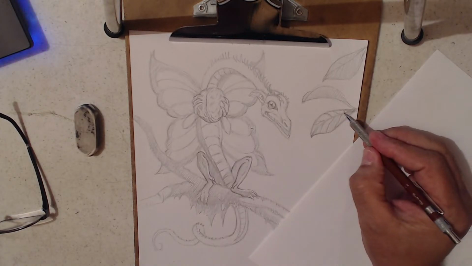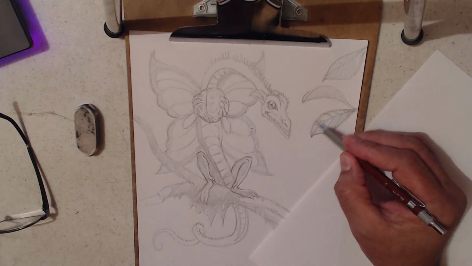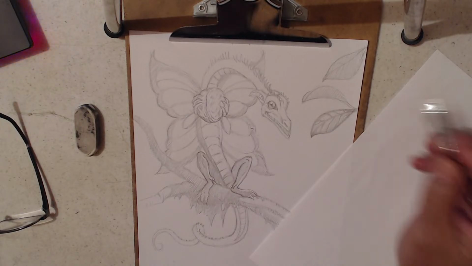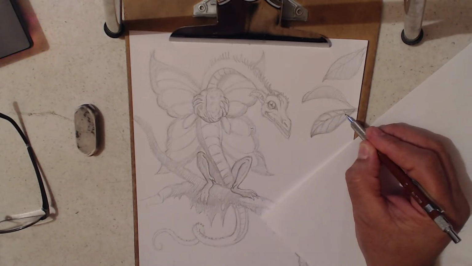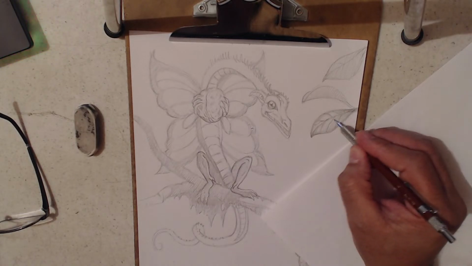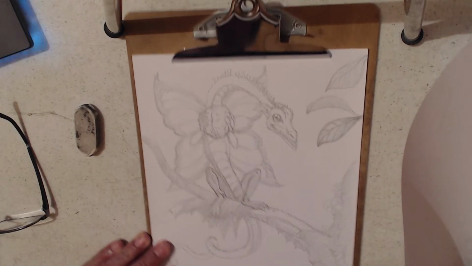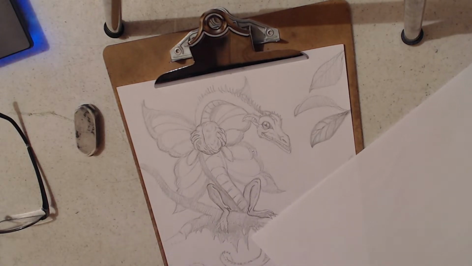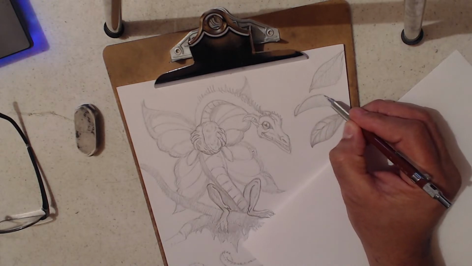Just doing this real quick. And then you make it fuzzy here at the edges. I mean, I'm putting a lot of detail on that leaf, so that would be one where the light's going through the leaf, and we kind of continue that idea up here.